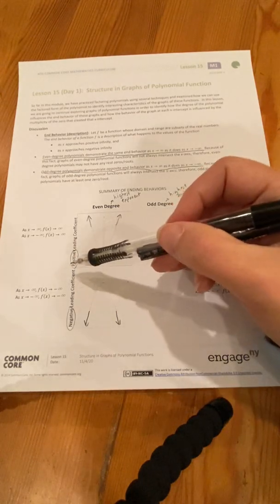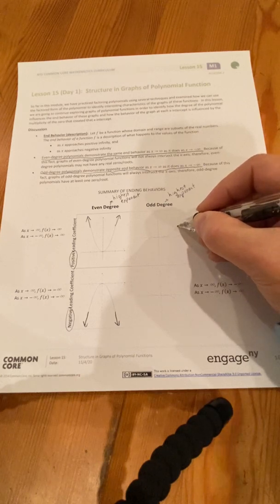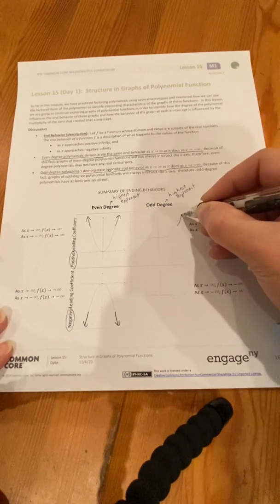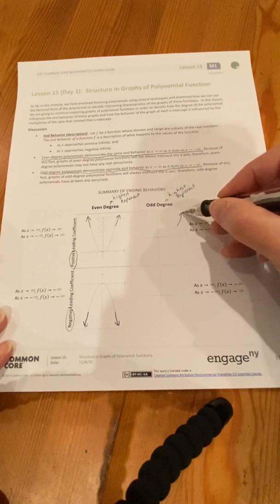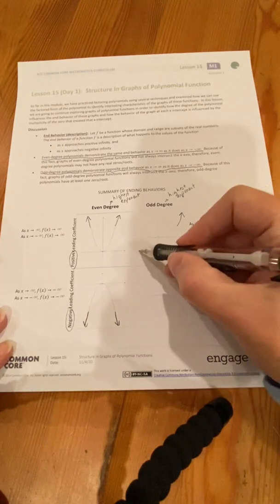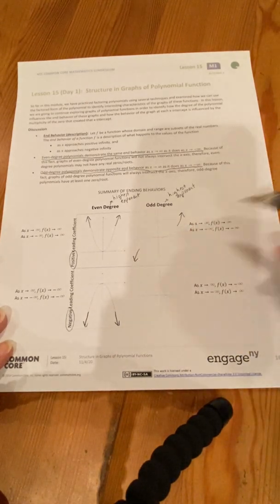So if your leading coefficient is positive, what's going to happen is the right side of your graph, as x approaches positive infinity, your y's are also going to approach positive infinity. The function's just going to keep going up and up forever. And when x approaches negative infinity, your y's will also approach negative infinity. So the graph will just go down, down, down forever.